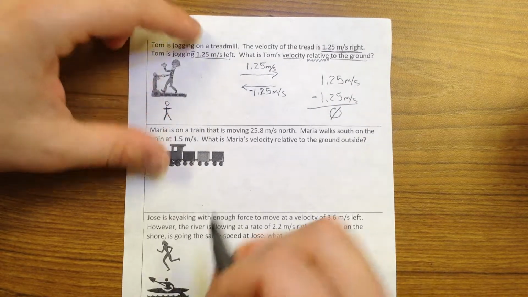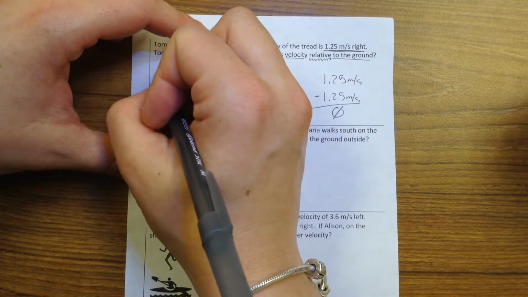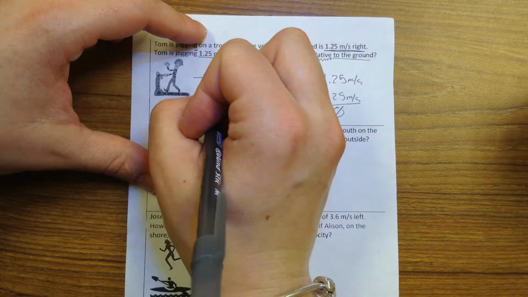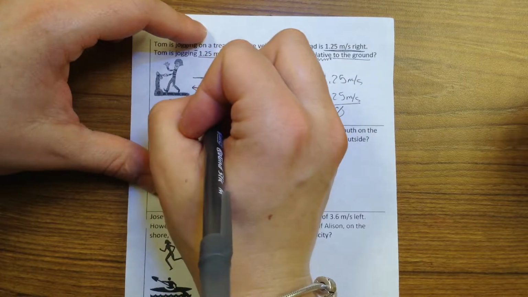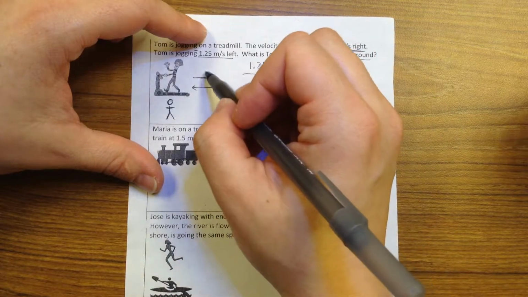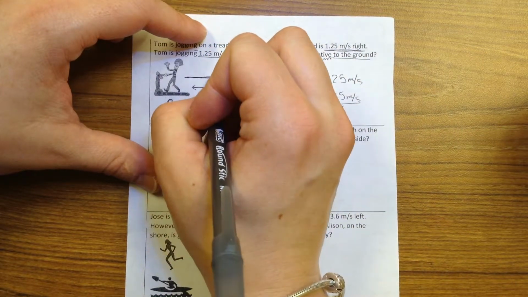Now, what if Tom gets distracted? Tom gets distracted, he's not paying attention, and someone turns up the speed on the tread. Okay? So they start off with the same velocity. Those arrows are the same length. Same speed, opposite directions. What if someone increases the speed of the tread?